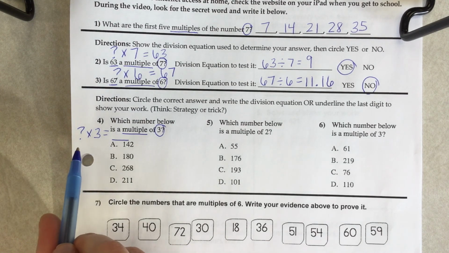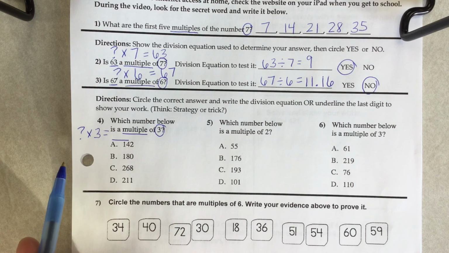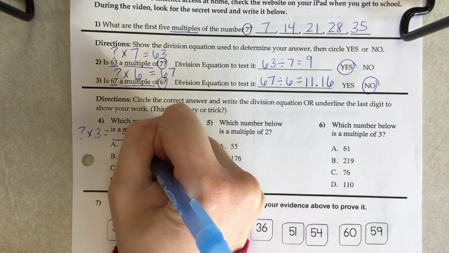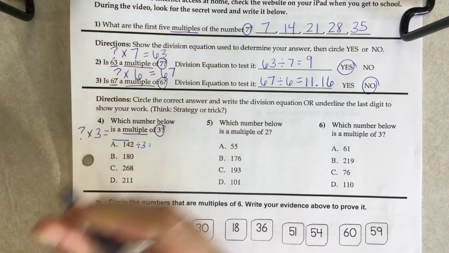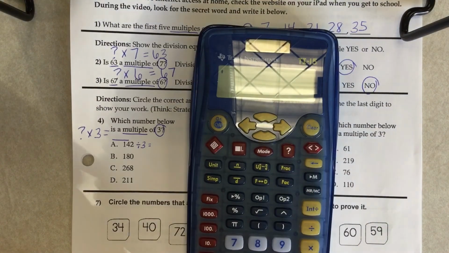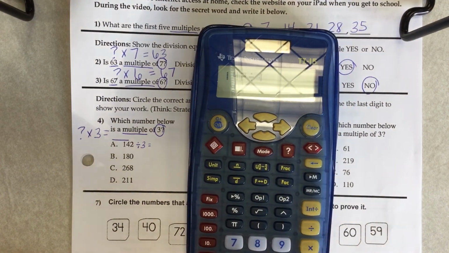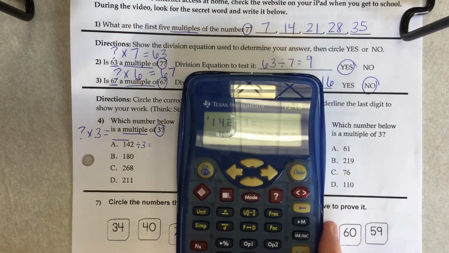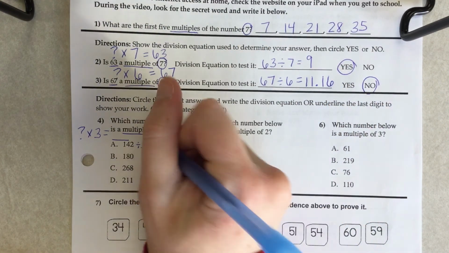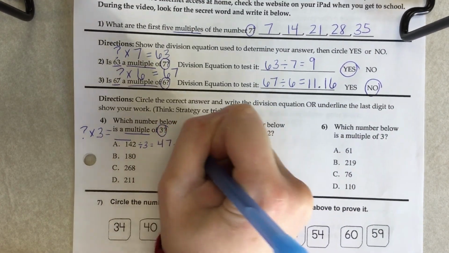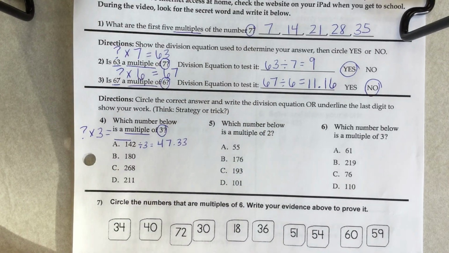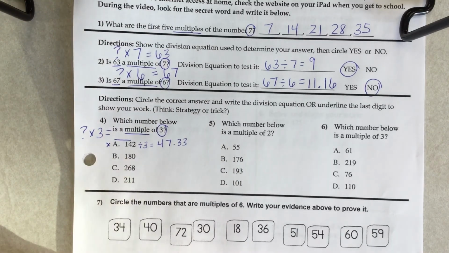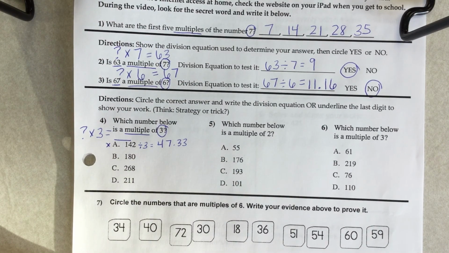So I can see that I have a missing multiplication problem, so I can do the inverse division to help me solve. So 142 divided by 3 equals, grab my calculator, 142 divided by 3 equals, and I get 47.33 because I'm going to round to the hundredths. And I'm going to put that here, 47.33. Now I see that this is not a whole number, so I'm guessing my answer isn't going to be A, but I have to check every single choice to make sure I didn't make any mistakes anywhere.